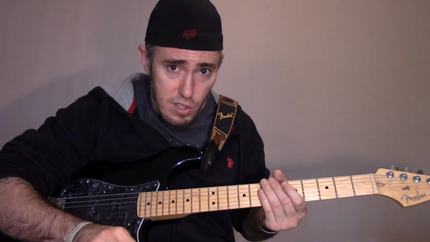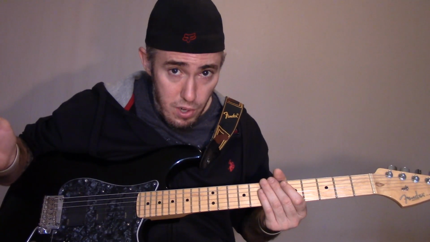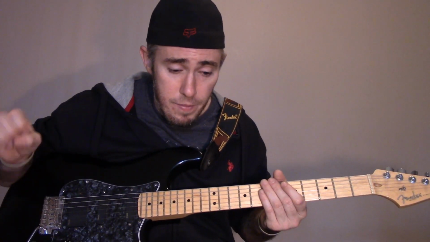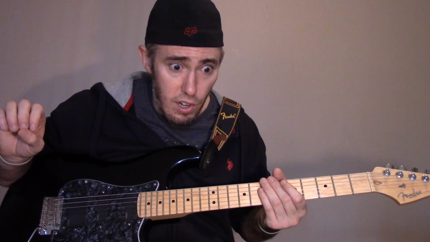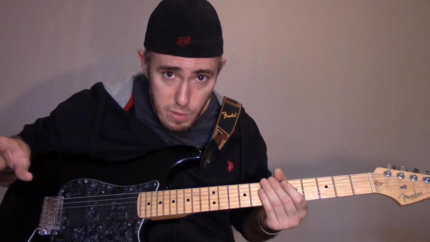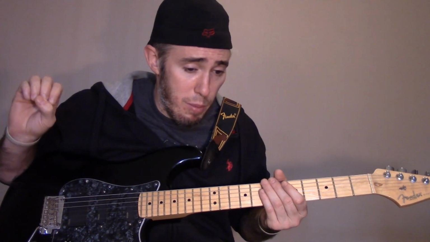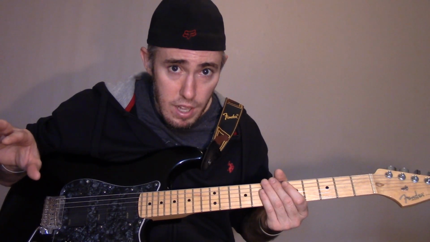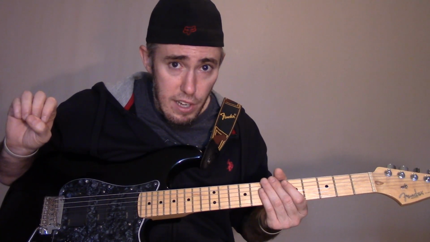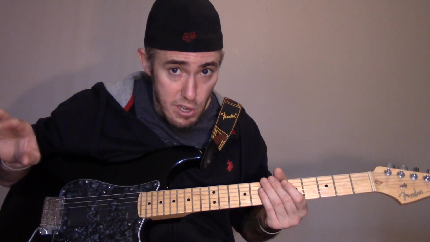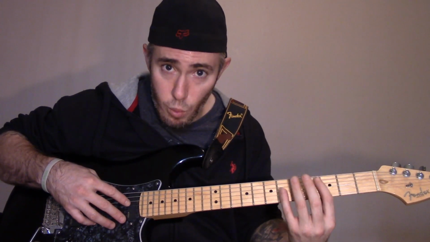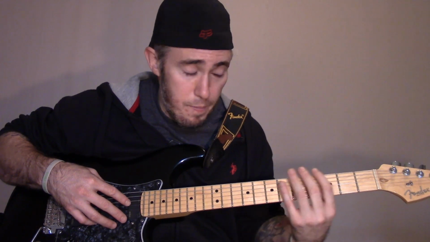Number 3, you could start implementing just your chord tones. As the G is occurring, you could just be playing the notes from the G major chord. As the B minor chord is occurring, you could be playing just the notes of your B minor chord. As the D major chord is occurring, you could be playing just the notes of your D major chord in whatever position you happen to be practicing in.